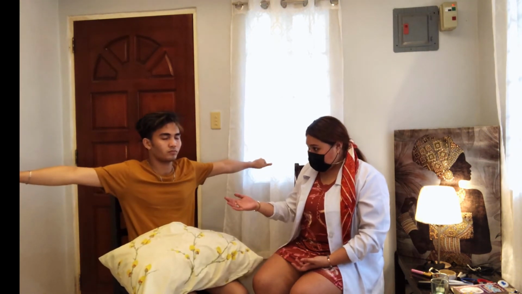Then fingers to tongue, same hand. Ask the client to touch the fingers of one hand with the thumb of the same hand as rapidly as possible. Sir, can you do it? Go.